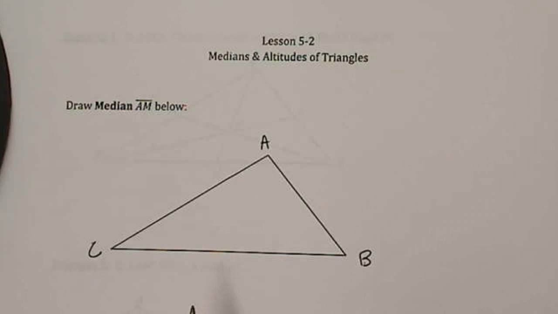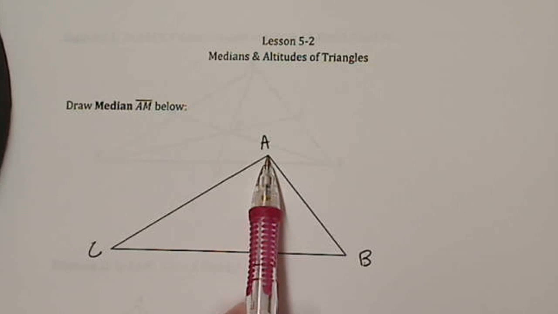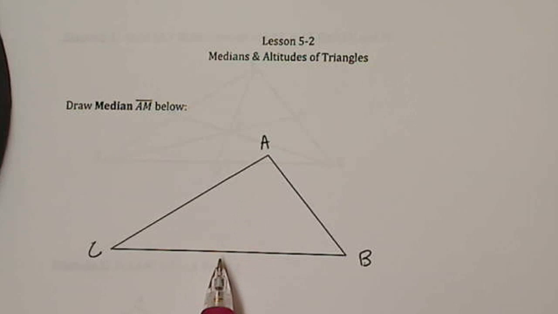So if I'm drawing median AM, it is going to come from vertex A down somewhere alongside CB to cut it in half. Okay? It may or may not cut the angle in half. It is not an angle bisector.